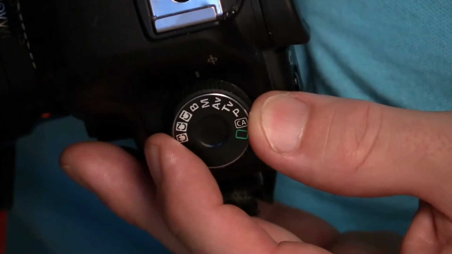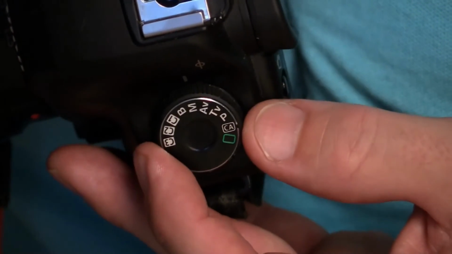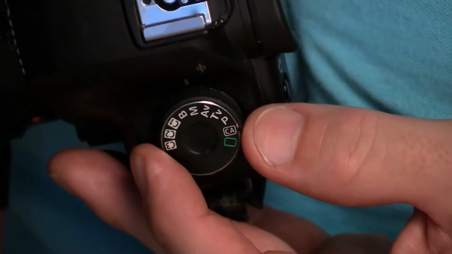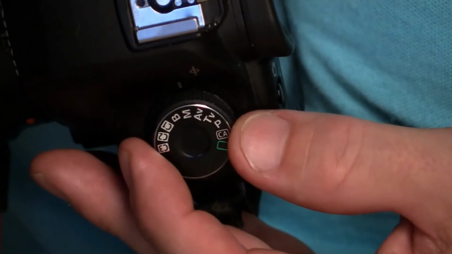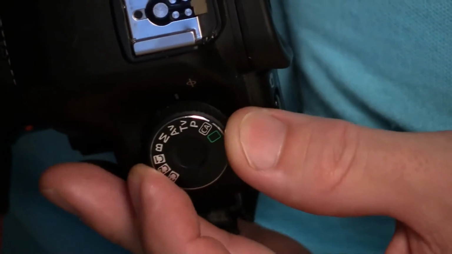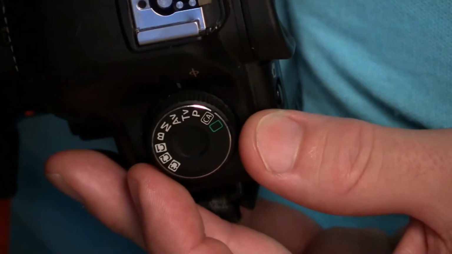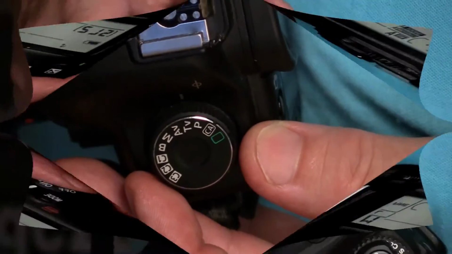This is how you set your camera to shutter speed priority. This is a Canon EOS 5D Mark II, and on this you've got this wheel here that you just rotate a couple of clicks like that, set it on TV, that's shutter speed priority set for you.